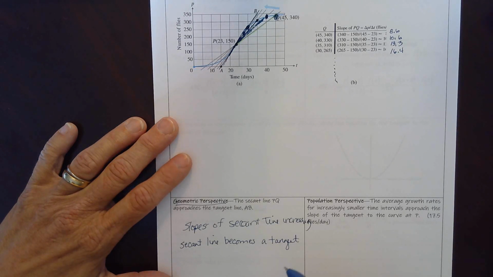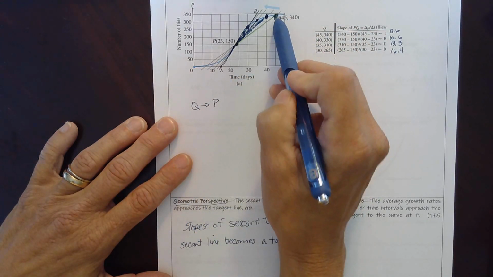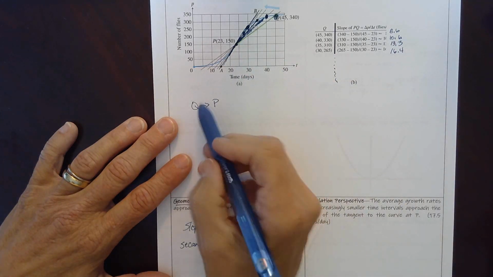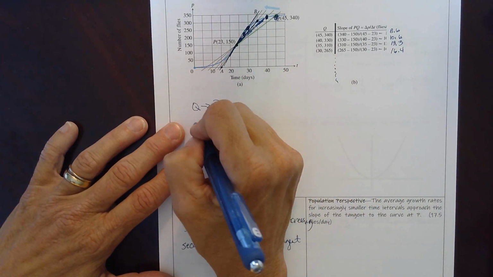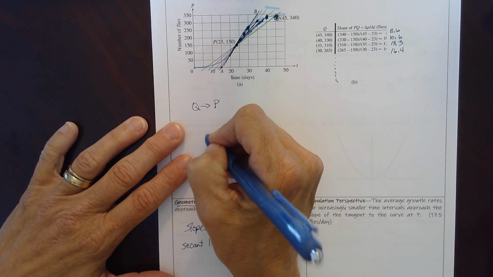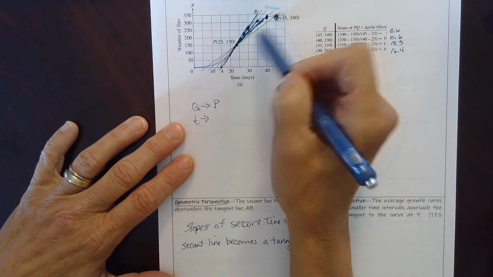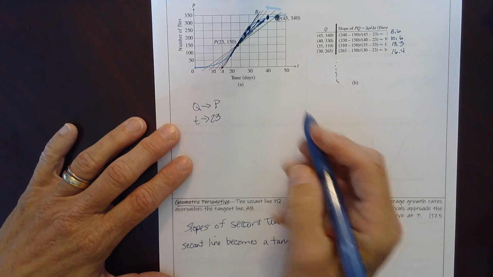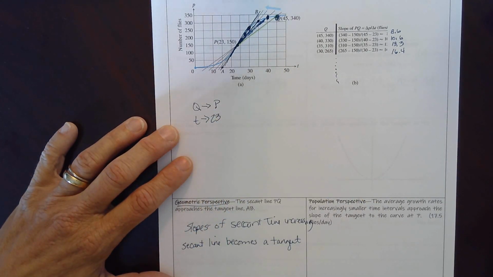So as Q approaches P, as this point moves backwards along the curve, as Q approaches P, that means as t, time, approaches 23, then let's talk about the slope.